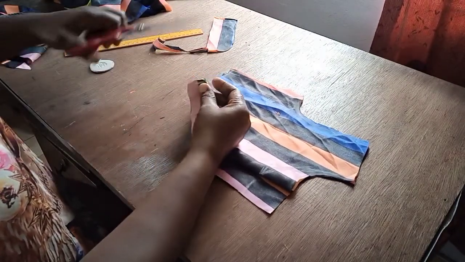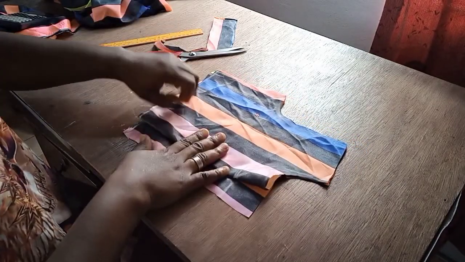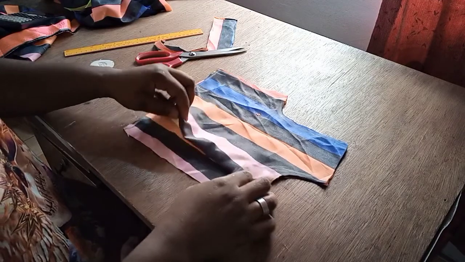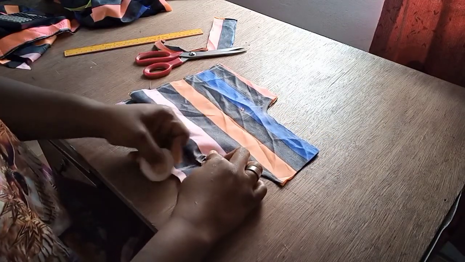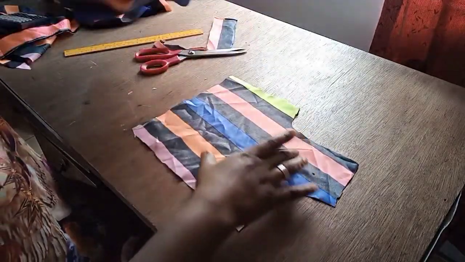I'm just notching the zipper allowance here. Okay, so what I'll do now is to take off the front piece so I can cut out for the back neckline.